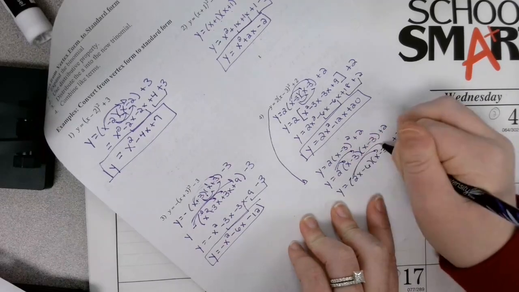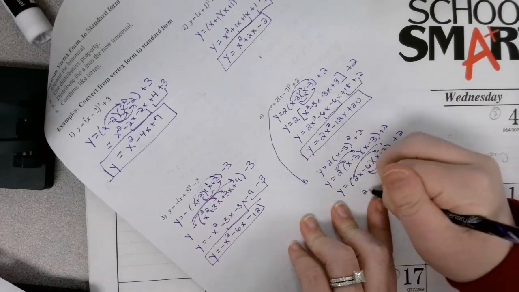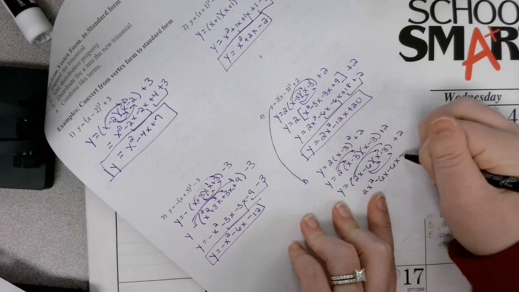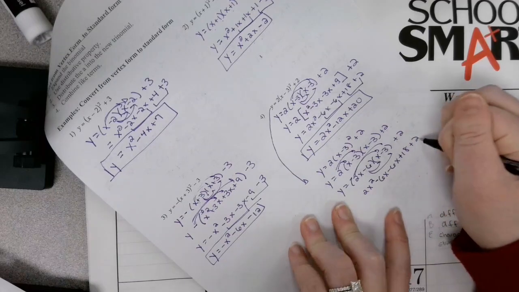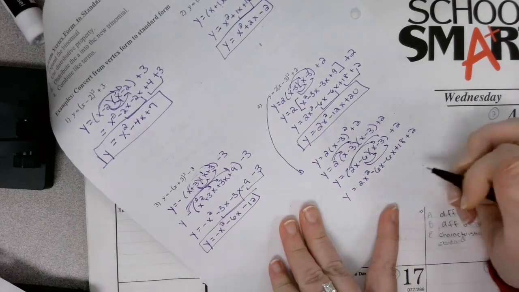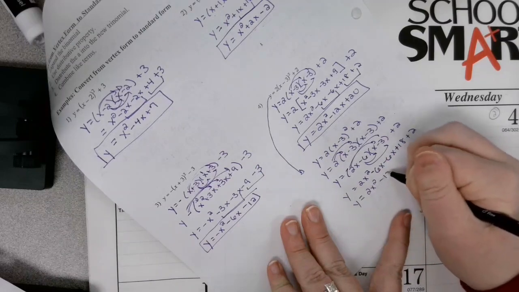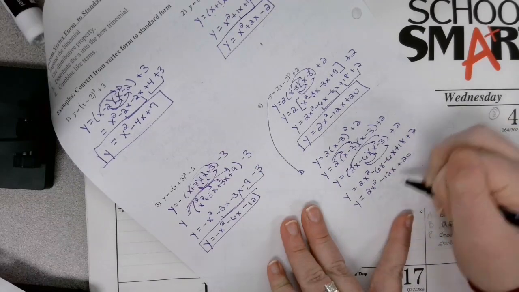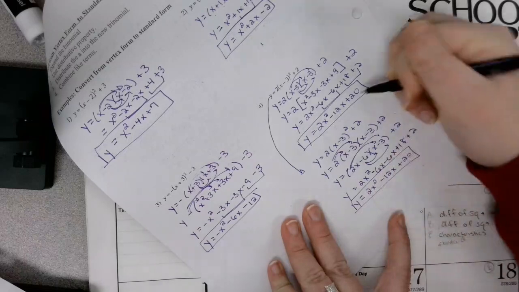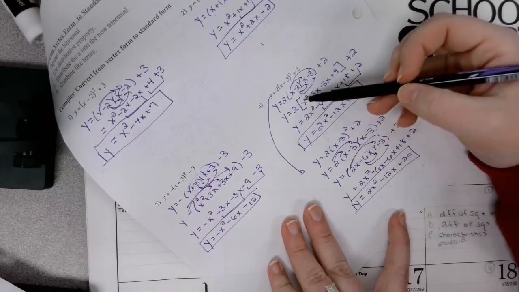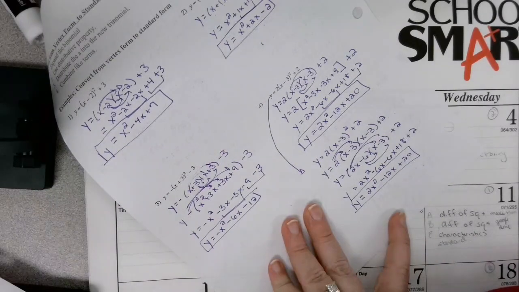Then you FOIL from there. 2x squared minus 6x plus 18 plus 2. You then would just combine your like terms again, and you will get the same exact answer as me. But you're only allowed to distribute your a into the first set of parentheses. You can't do both.